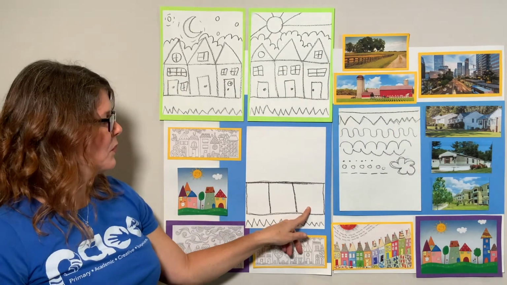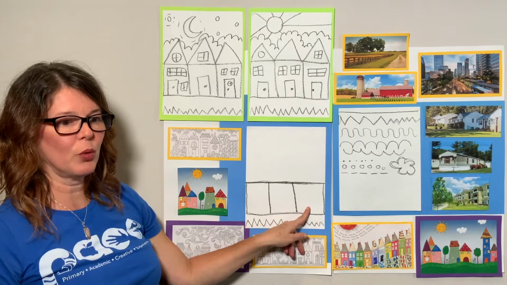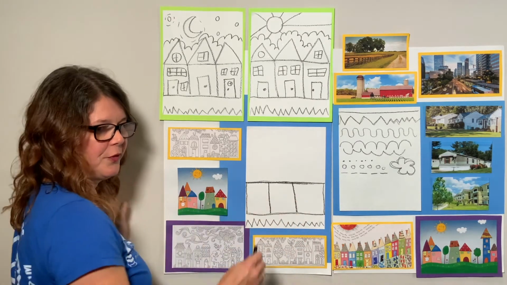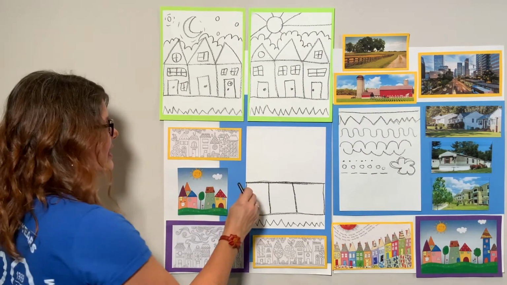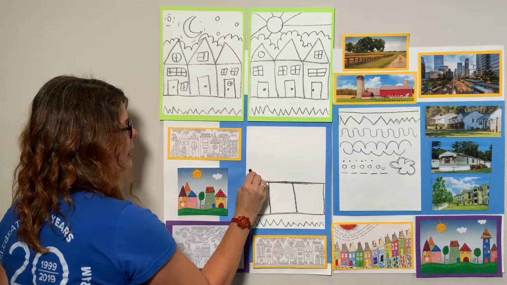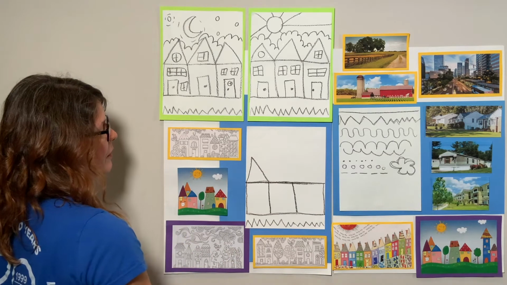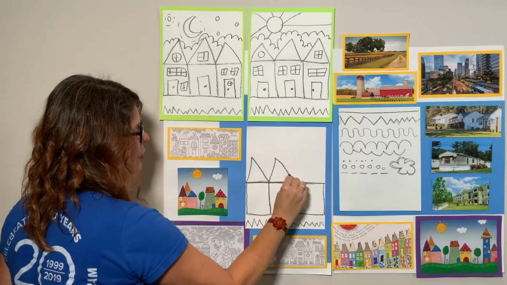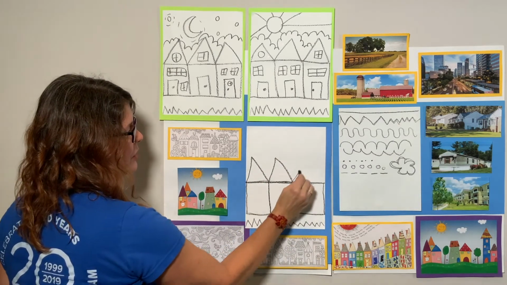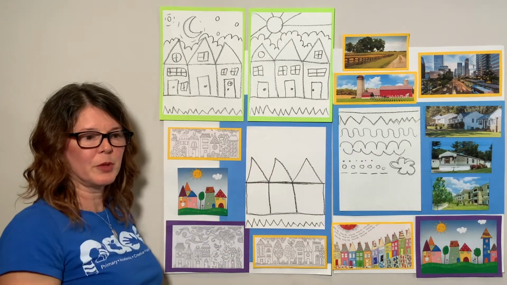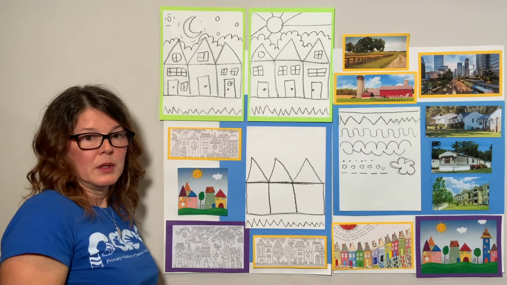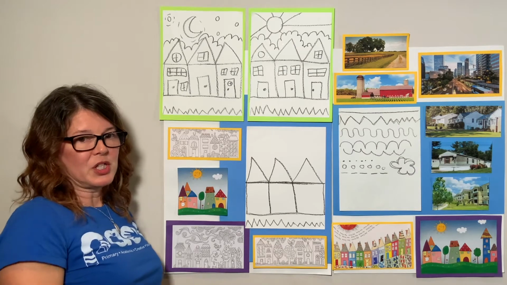All right. Now, we're going to do our roof. Our roof is going to be triangles, or it could pretty much be a zigzag line. Watch. Here's 1 roof. Here's 2 roofs. And here's 3 roofs. I'm making my neighborhood, right? My suburban community.